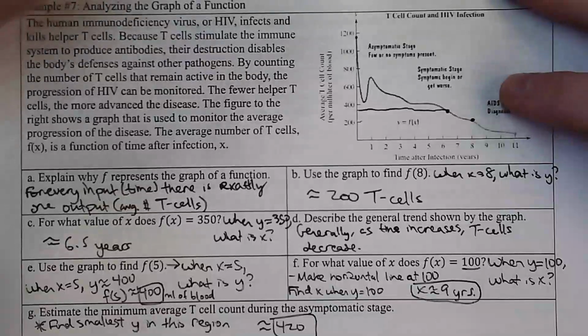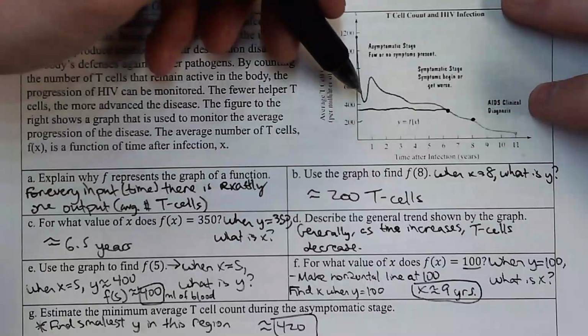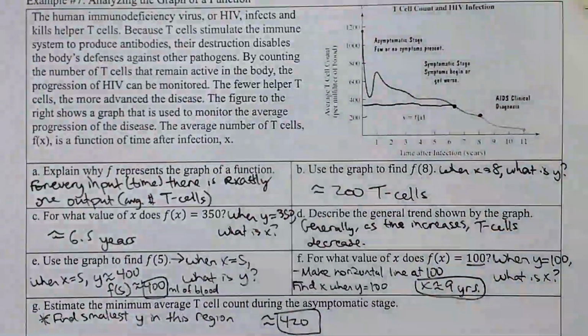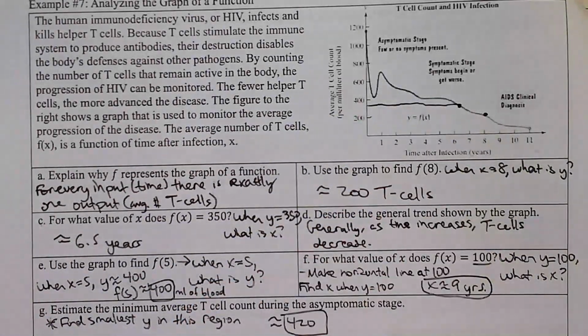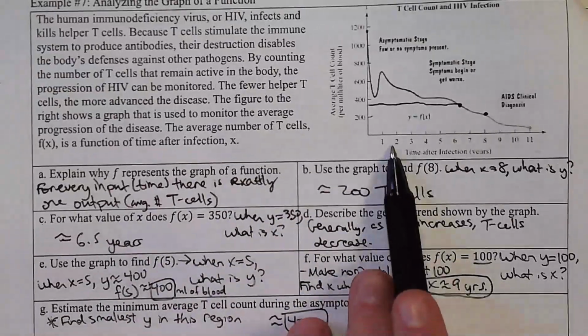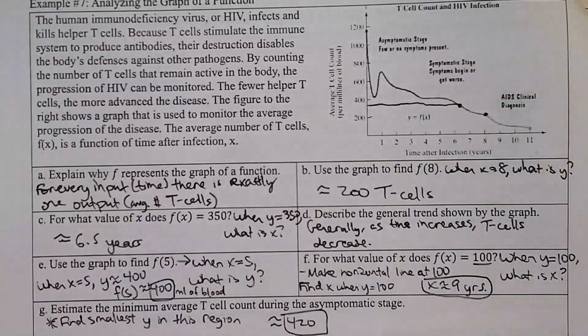You could talk about, if you wanted to be more specific, Cole would have a better answer than that. Cole would say generally they would decrease, but there is a little spot here around the first year where it does increase. So if you want to comment on this little increase up here, you could. That'd probably be a better answer. But generally, as time increases, the T cells decrease.